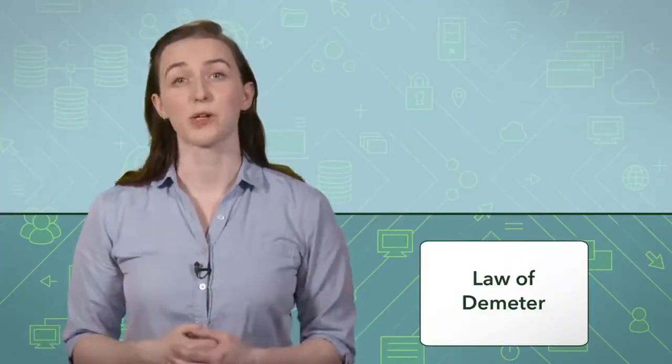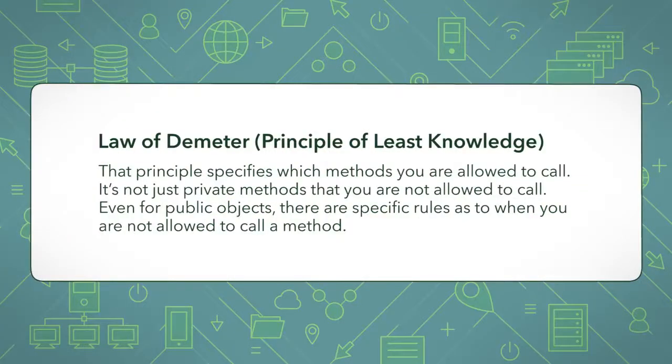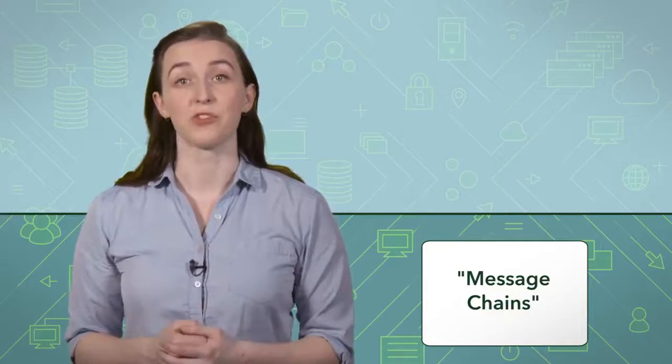We previously talked about the law of Demeter, or the principle of least knowledge. That principle specifies which methods you're allowed to call. It's not just private methods you're not allowed to call. Even for public objects, there are specific rules as to when you are not allowed to call a method. The next code smell, message chains, potentially violates the law of Demeter.